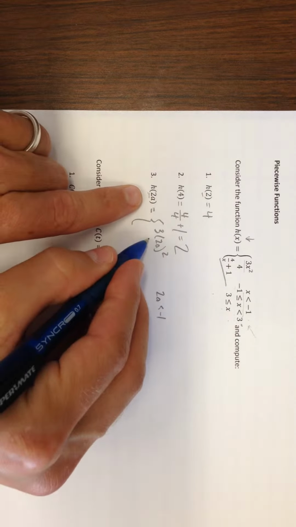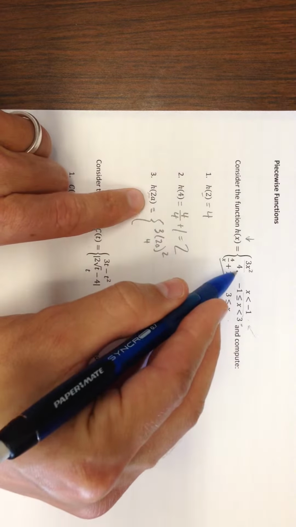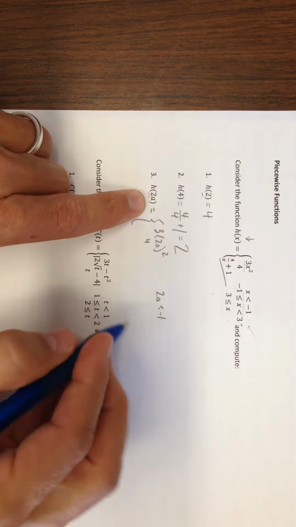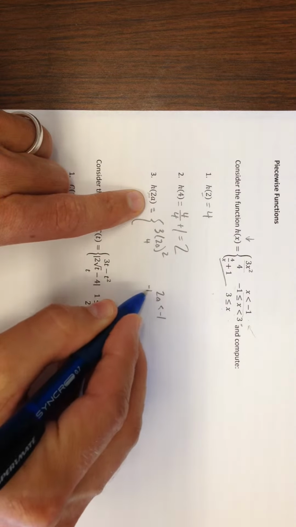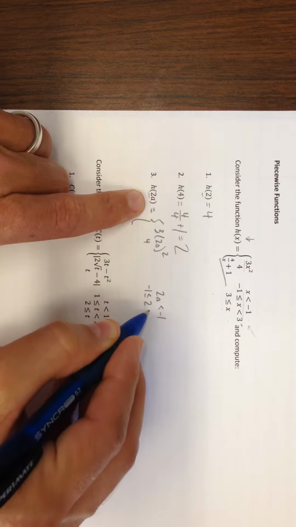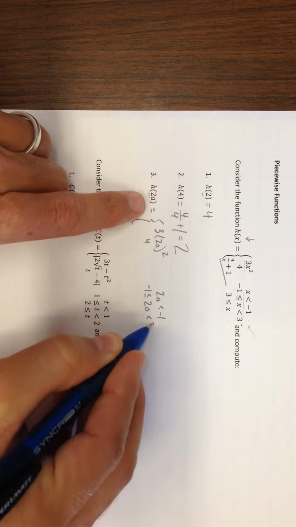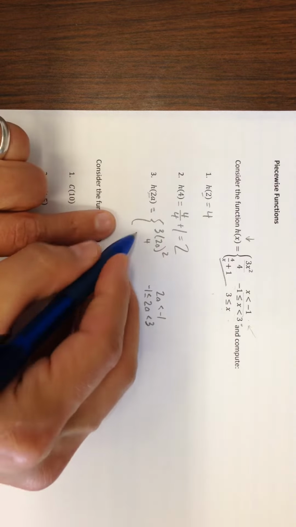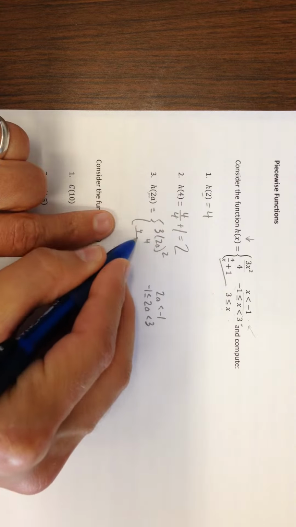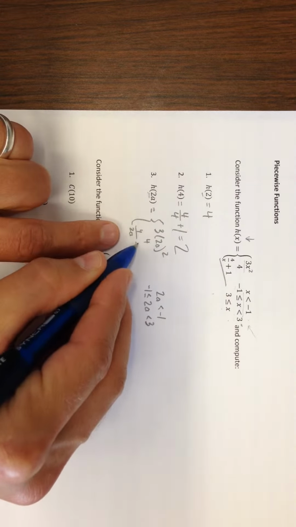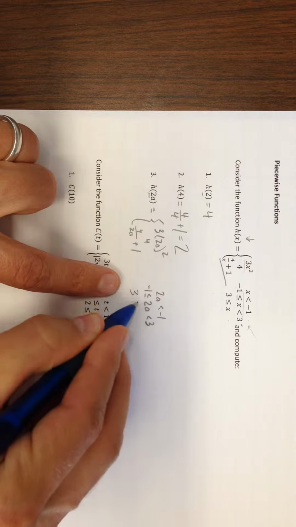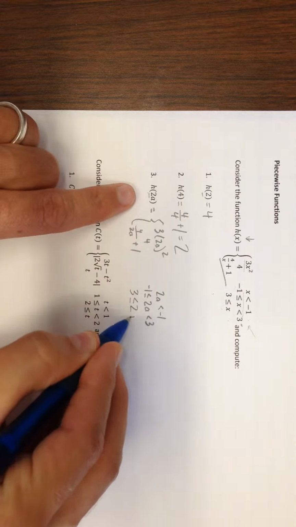Or it could be 4, notice there's no input there, so I won't change that, if -1 is less than or equal to 2a is less than 3, or it could be 4 over 2a plus 1 if 3 is less than or equal to 2a.